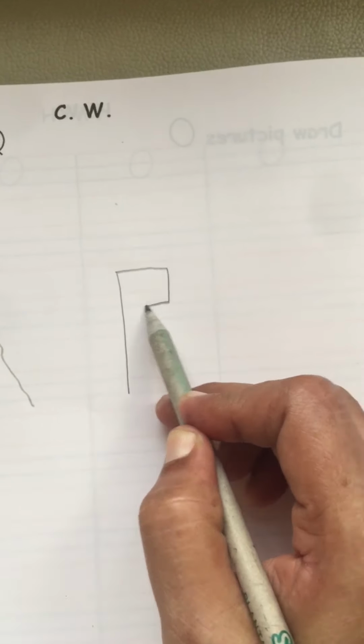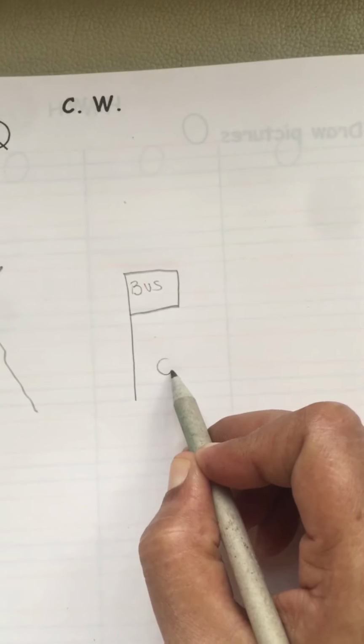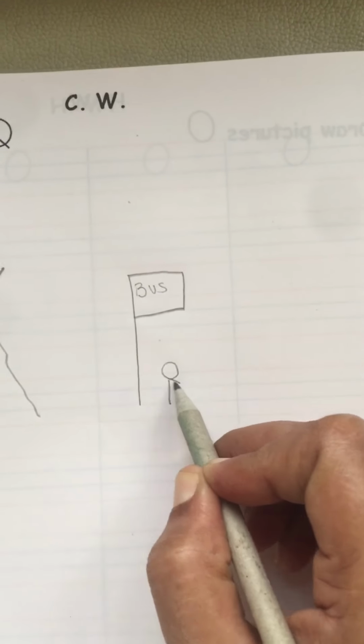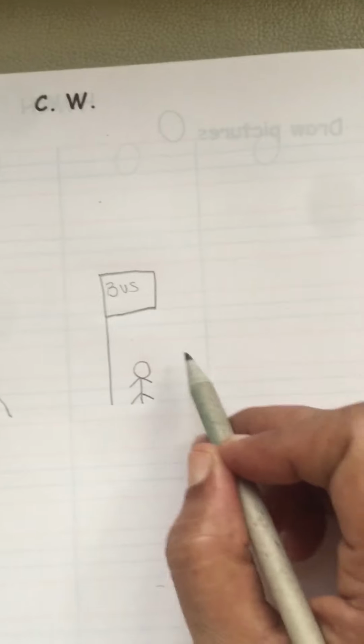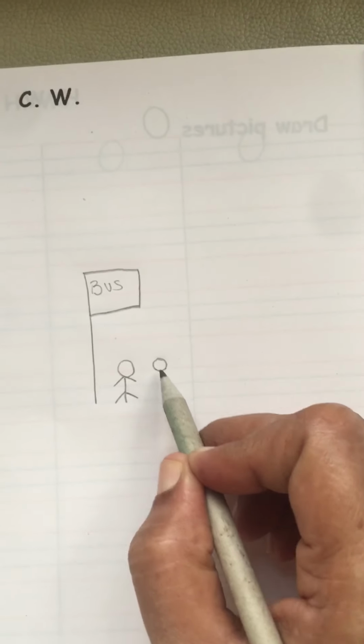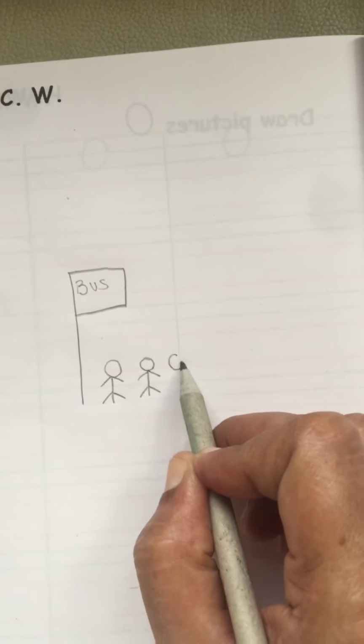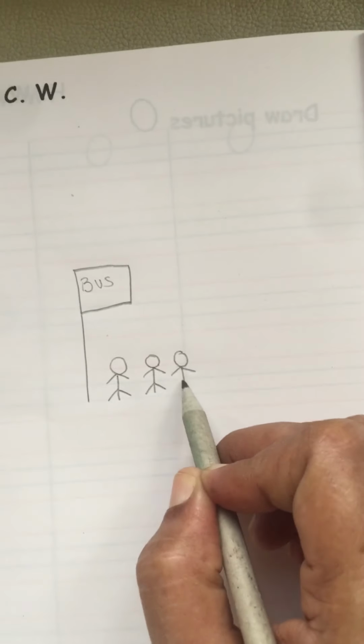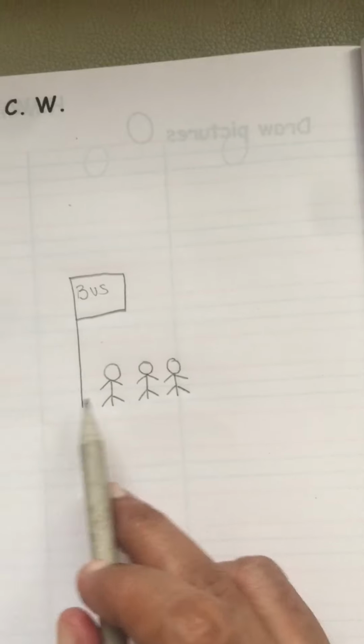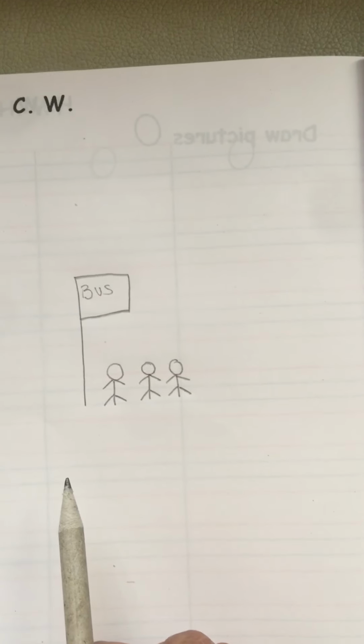If this is the bus stop, you will draw the people standing here. They are standing in a queue. Q for queue.